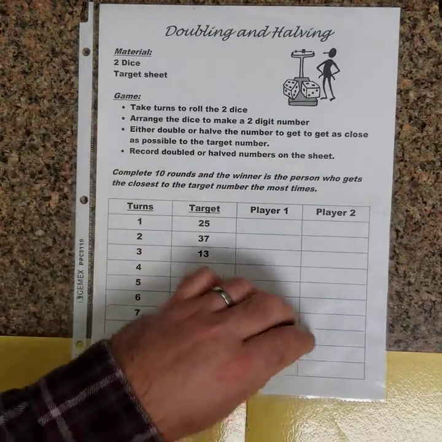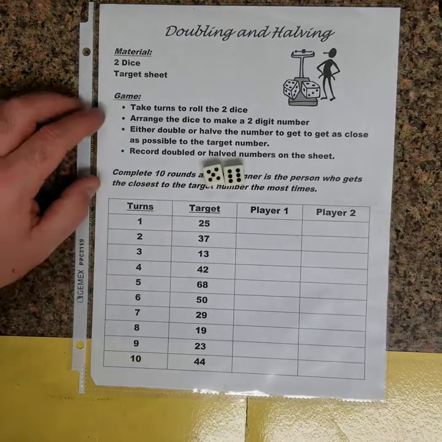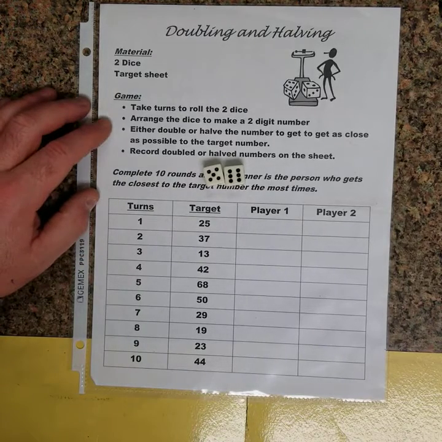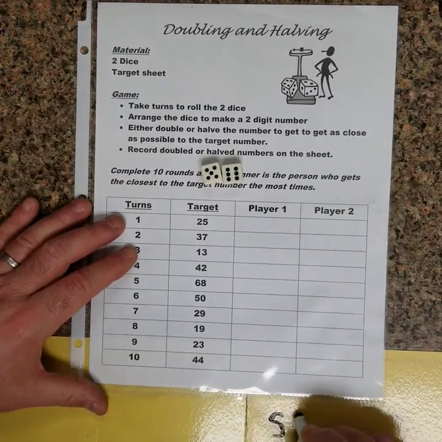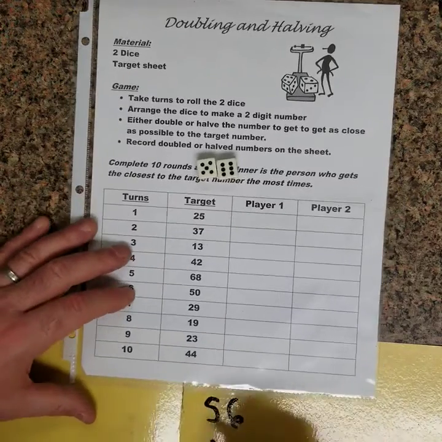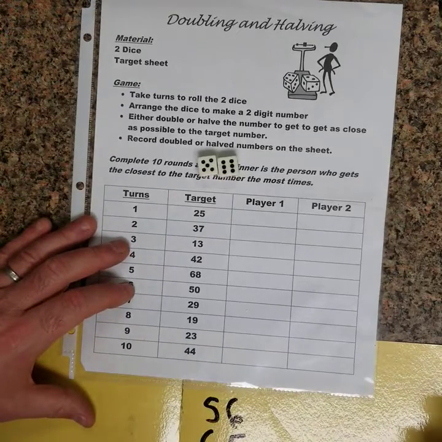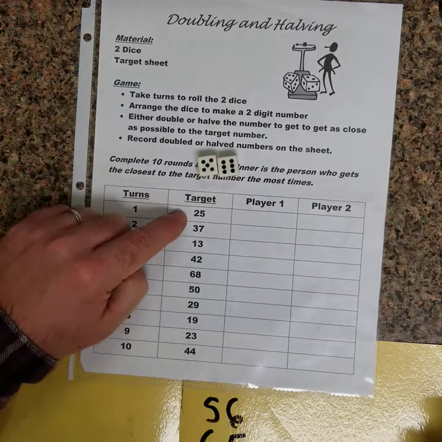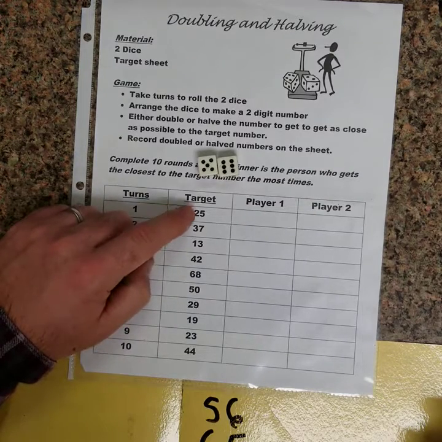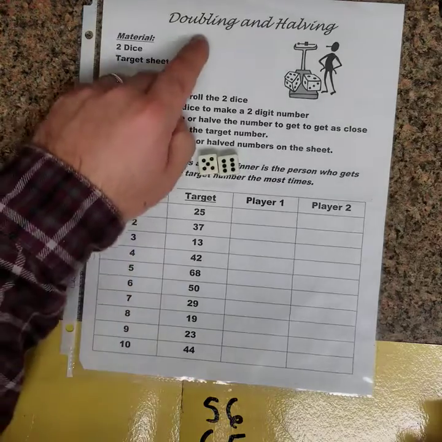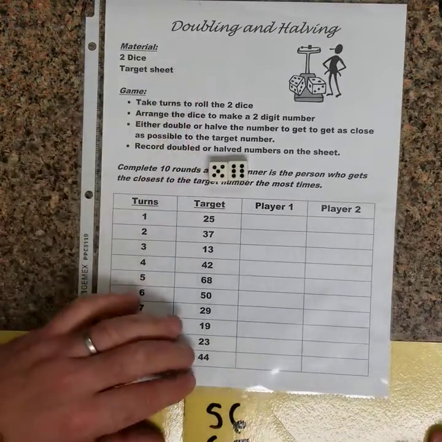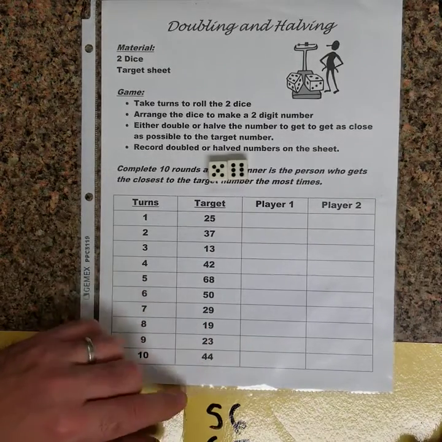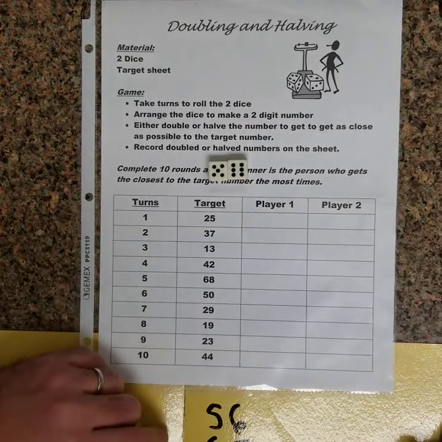I roll. I make a 2-digit number, not by addition, just by place value. So I have a 5 and a 6. So I have either 56 or 65. And I have to either double it or halve it to get as close to that as possible. So if I was obviously teaching doubling and halving at this time in preparation for this game, they would know and have some models to do this.